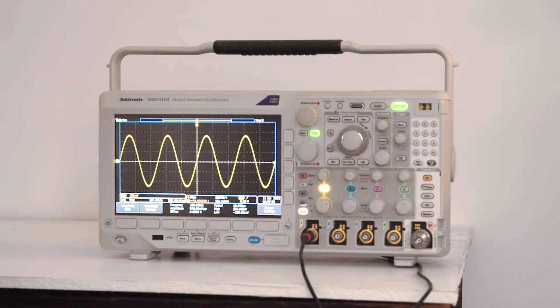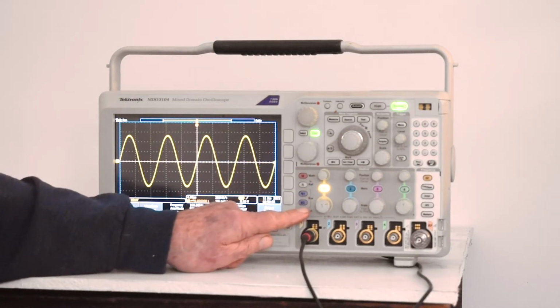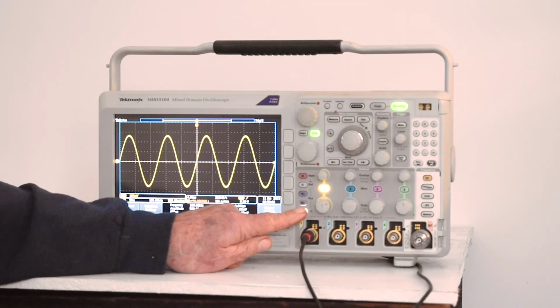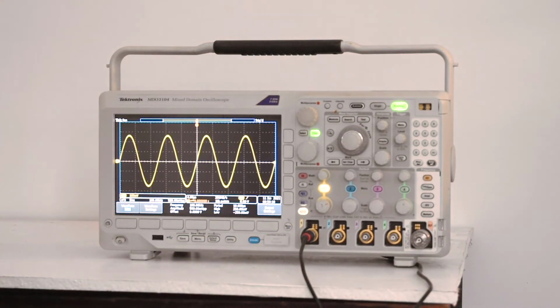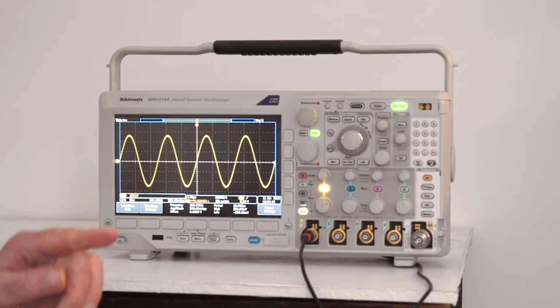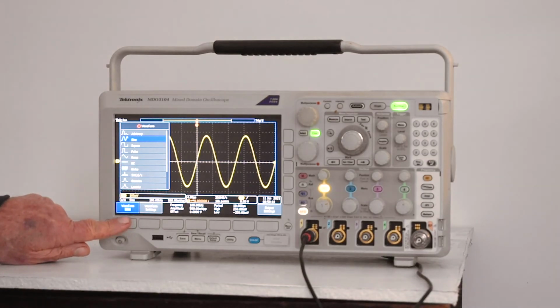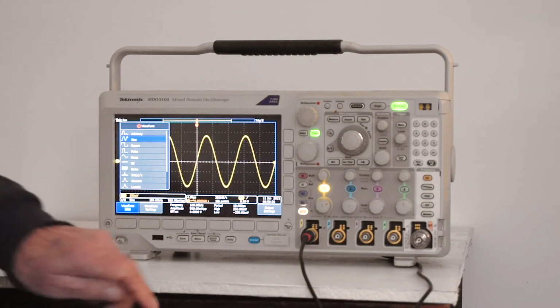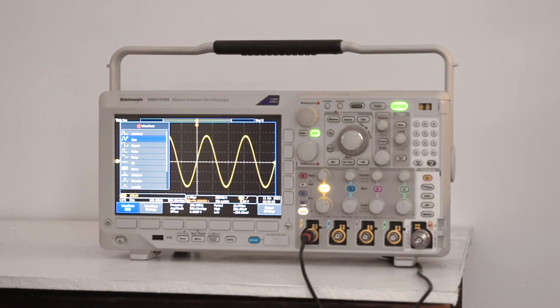As an example, we'll turn to the arbitrary function generator, which is currently connected via BNC cable to channel 1. The default sine wave is displayed. Pressing Waveform opens the vertical waveform menu on the left. Any of the 13 waveforms generated internally and the user-created arbitrary waveform can be chosen and displayed.